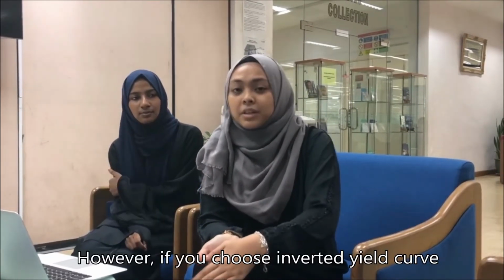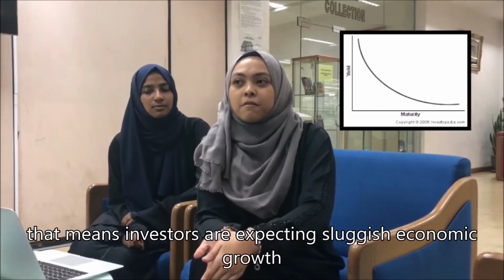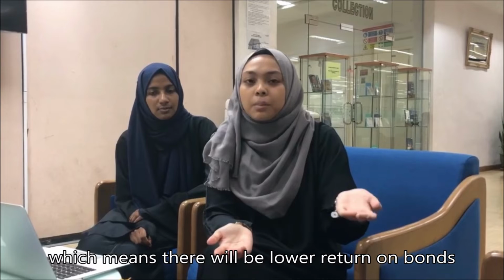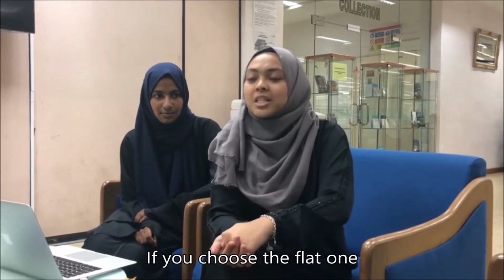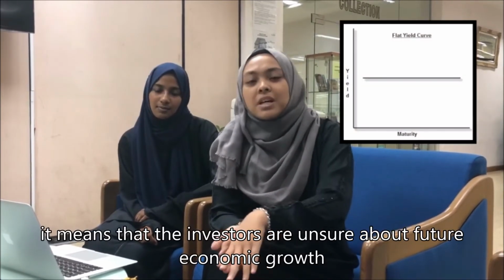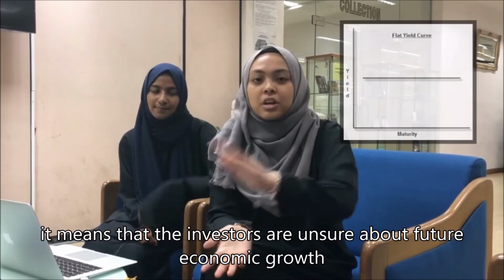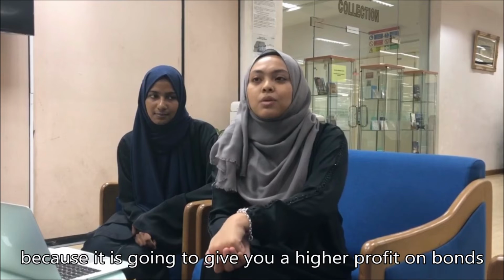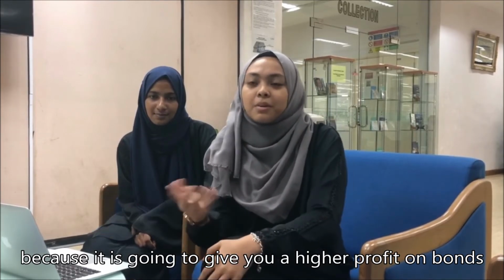However, if you choose the inverted yield curve, that means the investors are expecting sluggish economic growth, which means there will be a lower return on your bonds. And if you choose the flat one, that means the investors are unsure about future economic growth. So it's better for you to go for the upward sloping because it's going to give you higher profit for bonds. Oh, now I know.